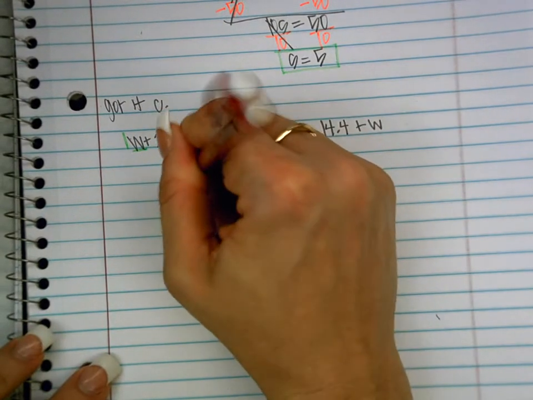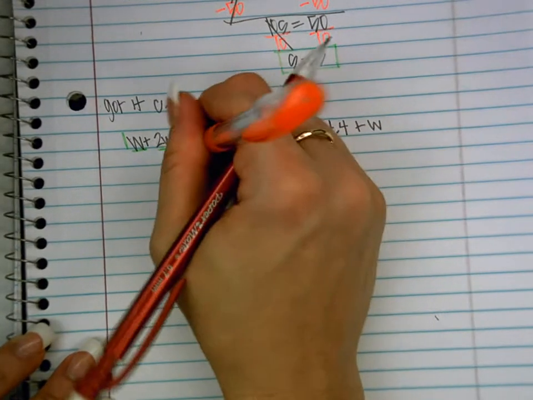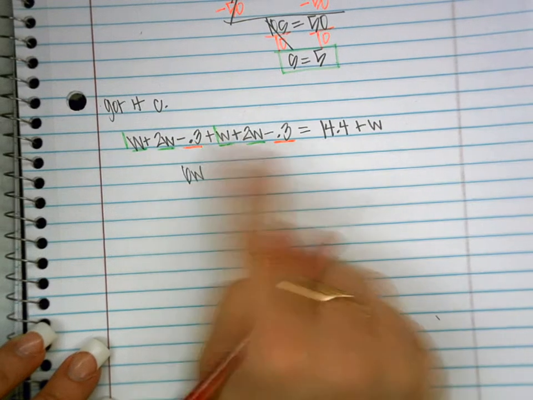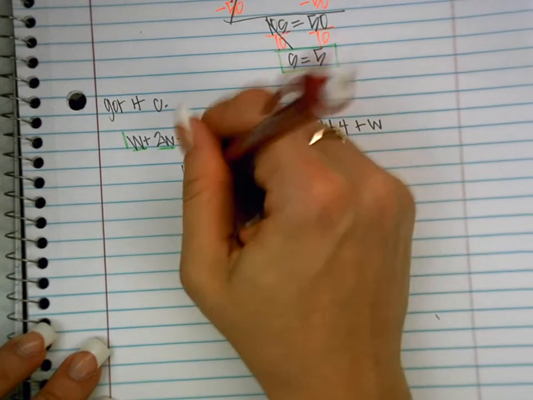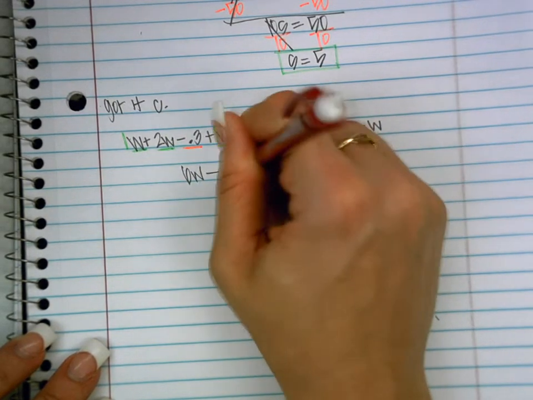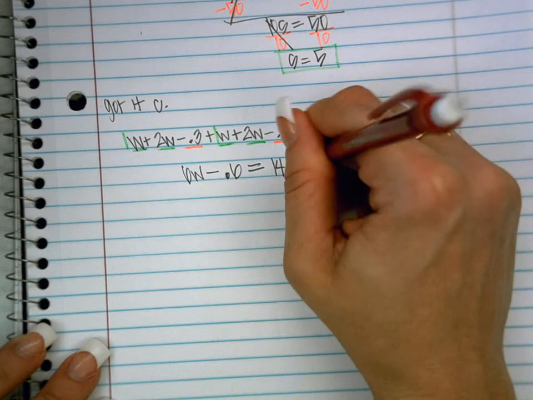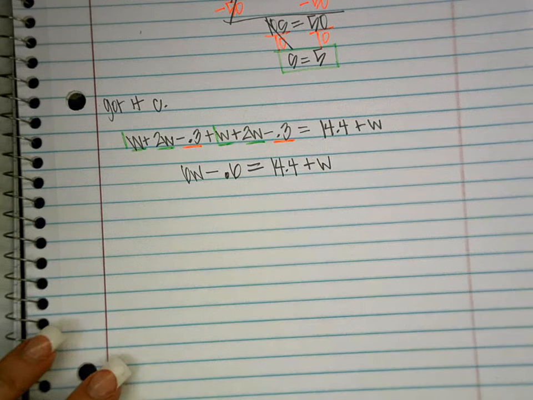What else do we have to combine? The 0.3s. What's negative 0.3 minus another negative 0.3? Negative 0.6. And that equals 14.4 plus w. Where do you think you go from there?